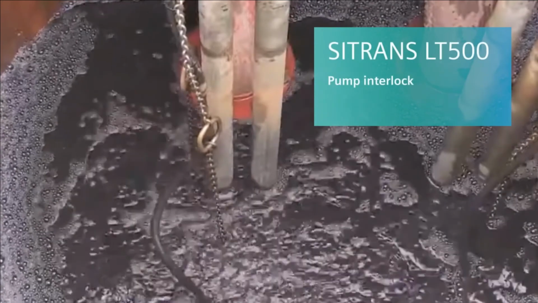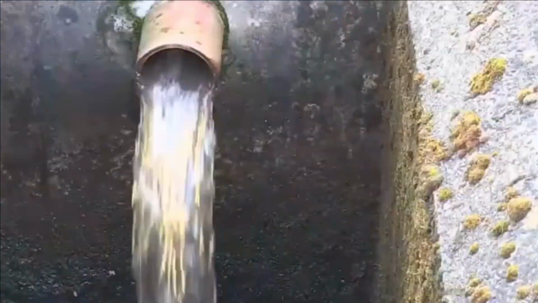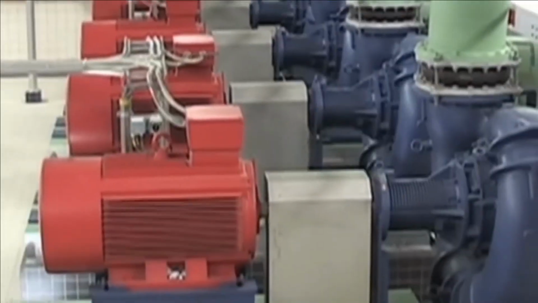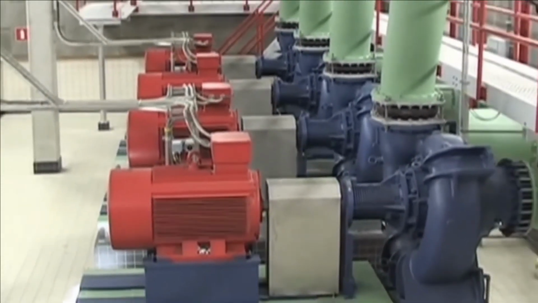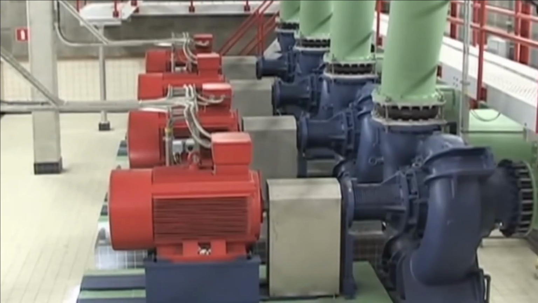Pump interlock is used to ensure that pumps are running when activated and not in a failed state. Interlock can be used to ensure that any pump reporting a failure is removed from the pumping rotation.